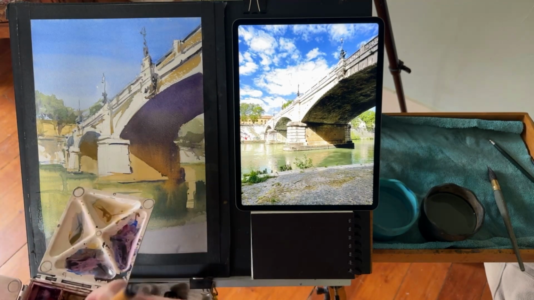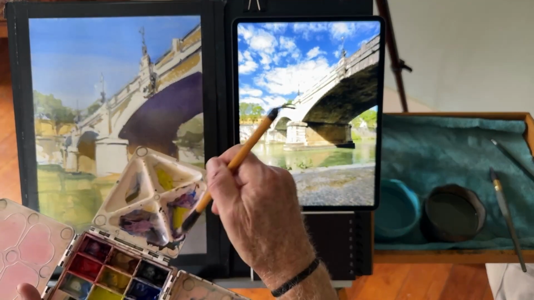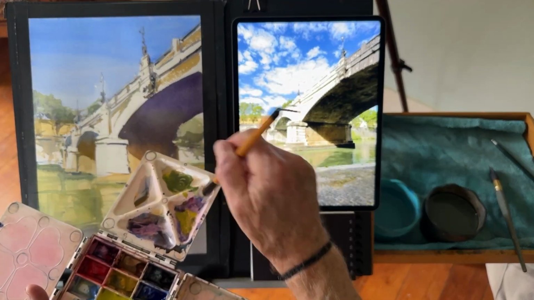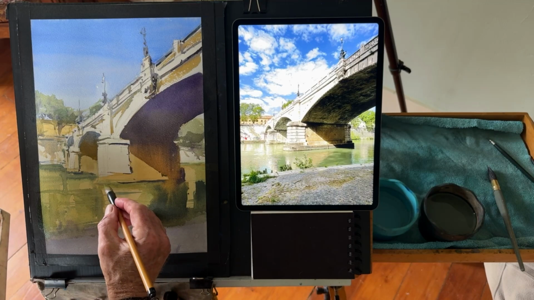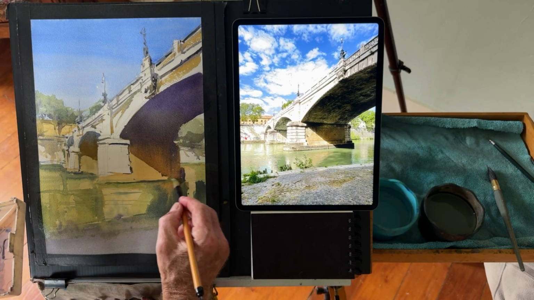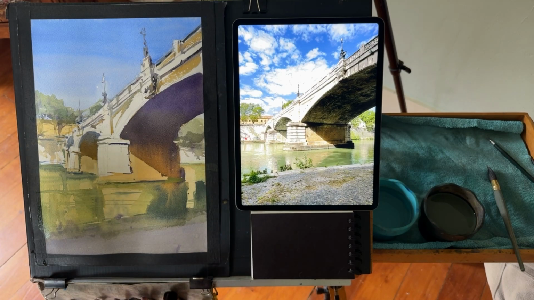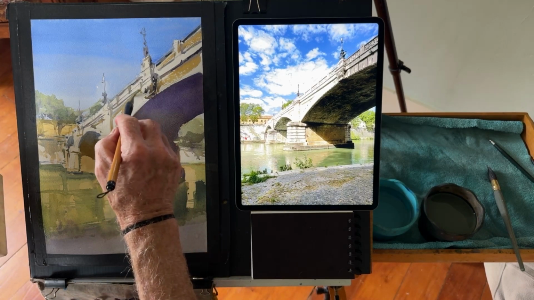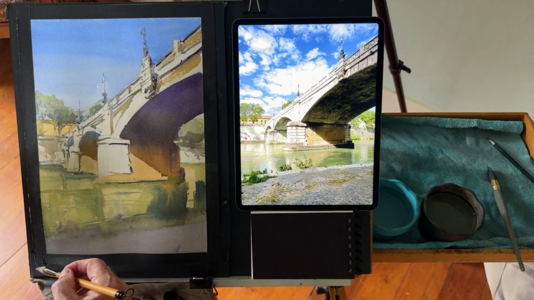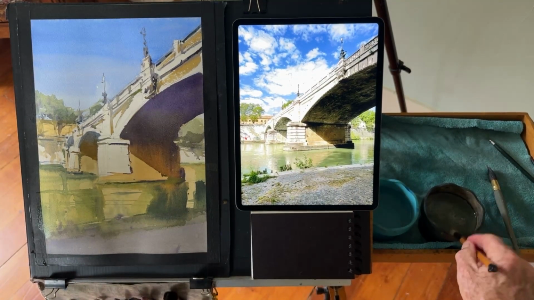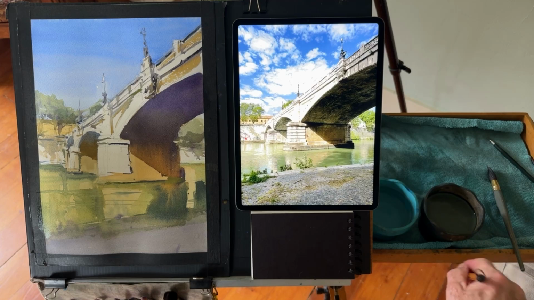I do need a greenish mix, so I'll get some yellow and some blue. There. Oh, I like that little sparkle that's happening there. Dark there. In here, I need that to be good and dry.